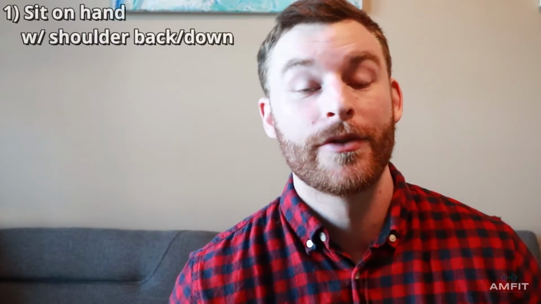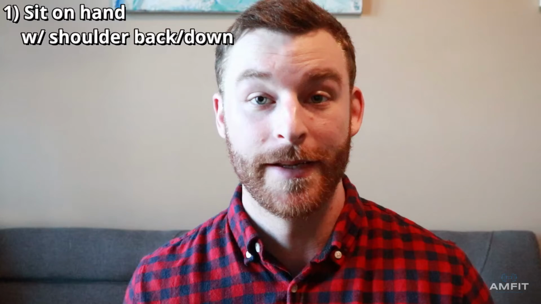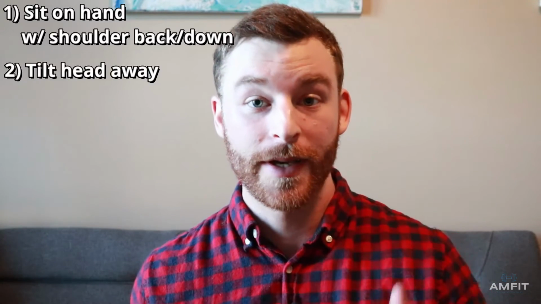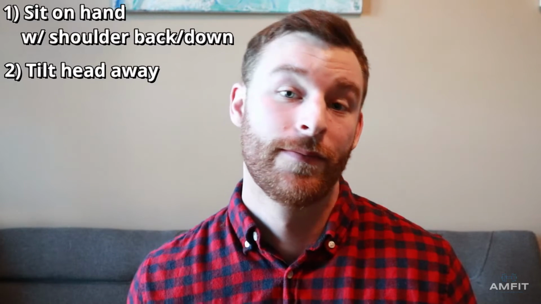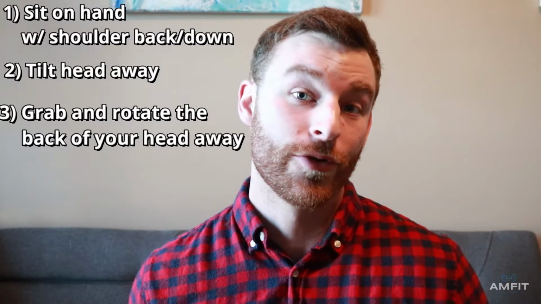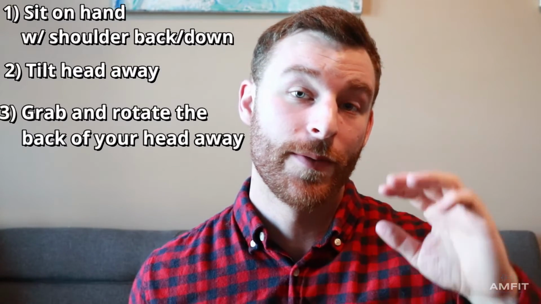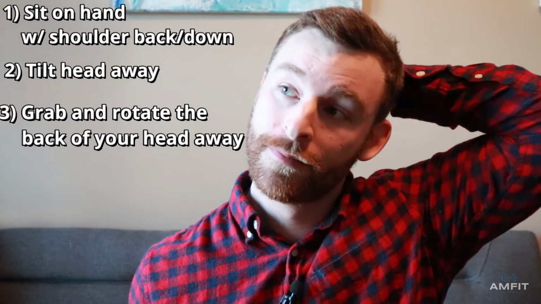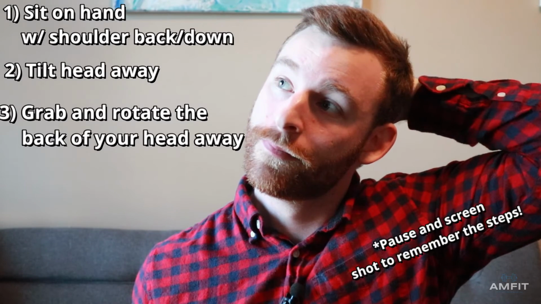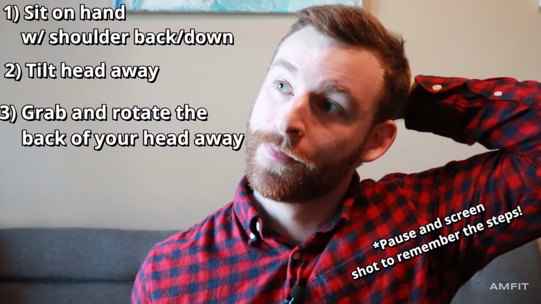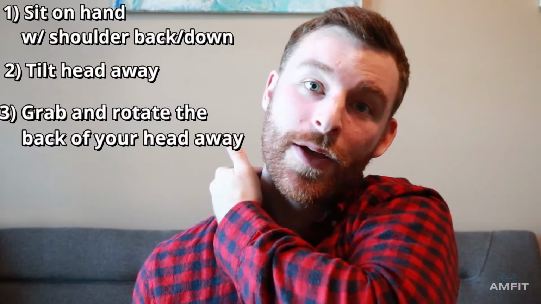So step 1, sit on the hand, ensure the shoulder is positioned back and down. Step number 2, tilt the head away from where you're stretching. And then step number 3, this is the hardest part, grab the back of your head and pull the back of your head away from where you're stretching. And then just hold. You're primarily going to feel it back in here.